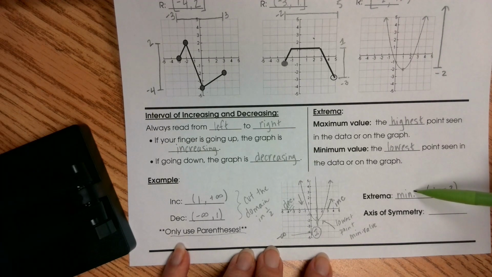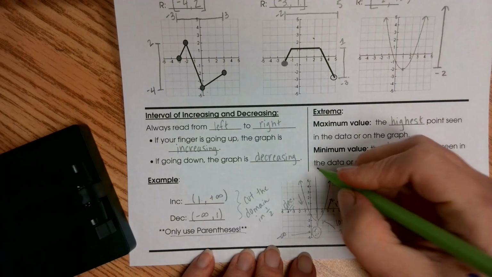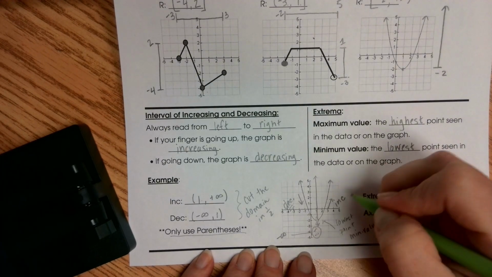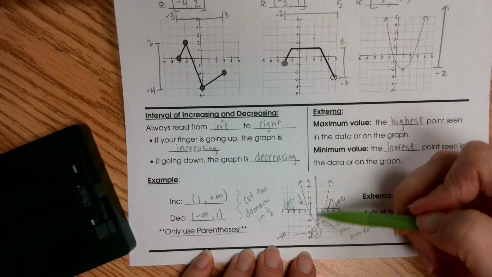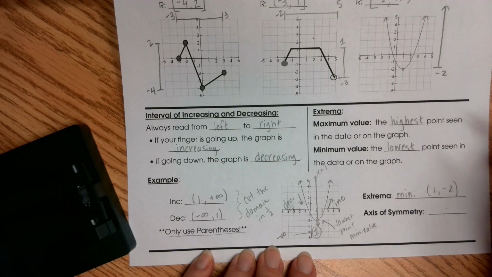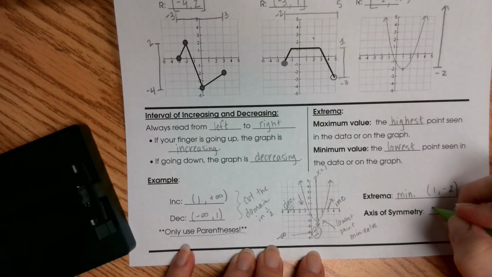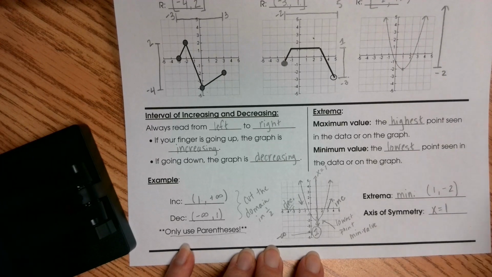So for the extrema, tell what it is. Is it a min or a max? And then what is the actual coordinate? The axis of symmetry, like we talked about when we were graphing, is the vertical line that cuts my parabola exactly in half. I can fold it across this line right here. This line is a vertical line at x equals 1 because all my x values along this line are 1. So my axis of symmetry is x equals 1.